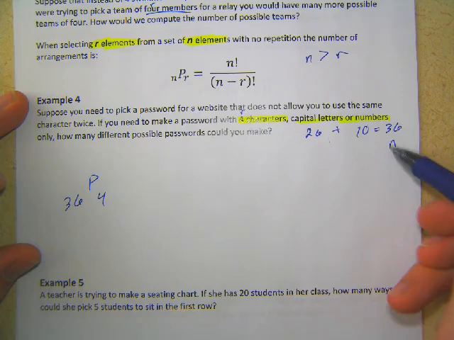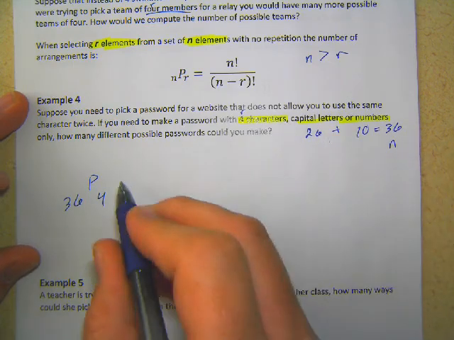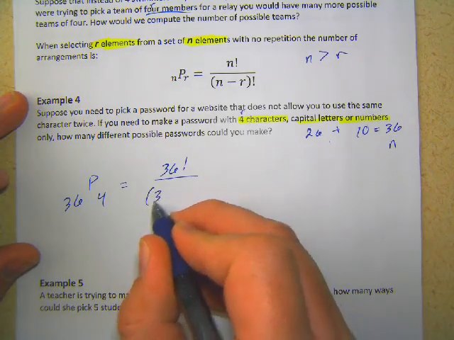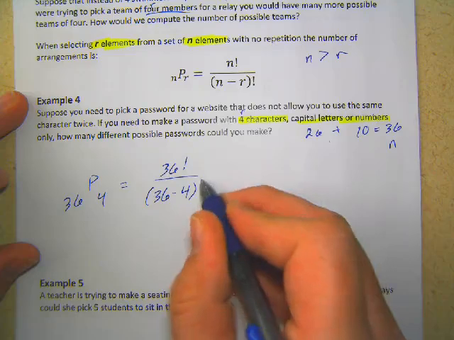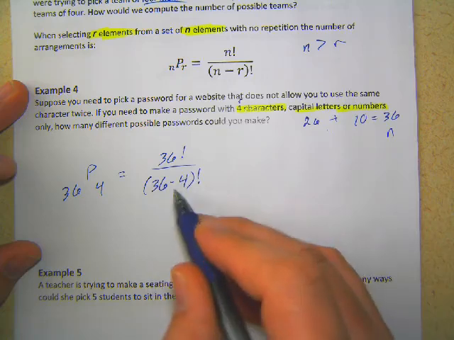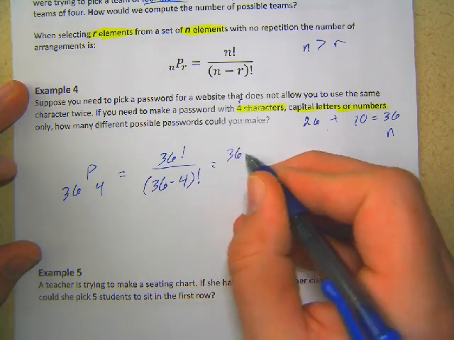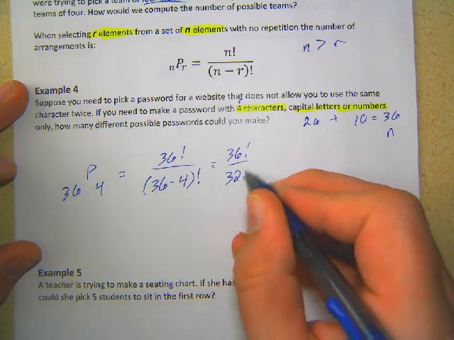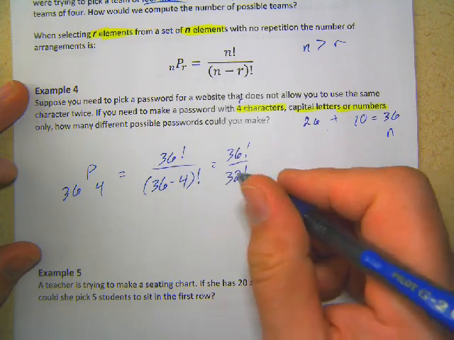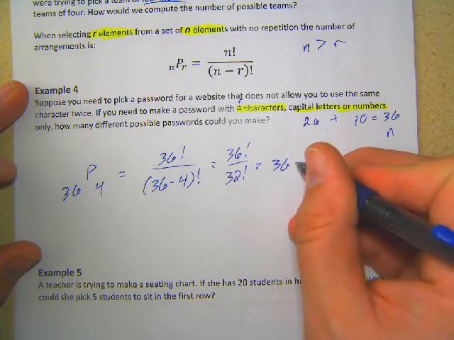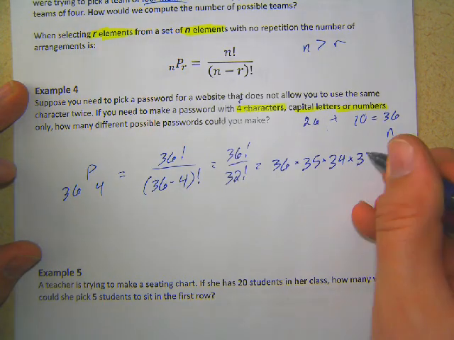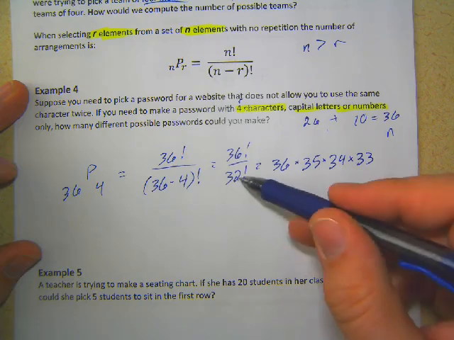This is how many we're choosing from. This is how many we actually get to choose. And so we do 36 factorial over 36 minus 4 factorial. Again, the bigger number goes on top, and you subtract, and it should be small on the bottom. So I get 36 factorial over 32 factorial. What you'll see is, again, 32 of these are going to cancel. We just keep the top ones above 32. So we're going to have 36, 35, 34, and 33. Those are the only 4 we need, because everything 32 or smaller is going to cancel.